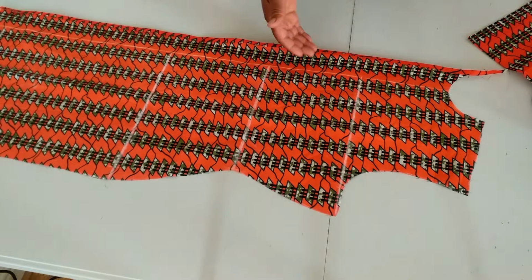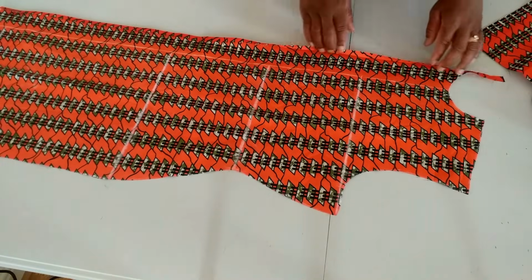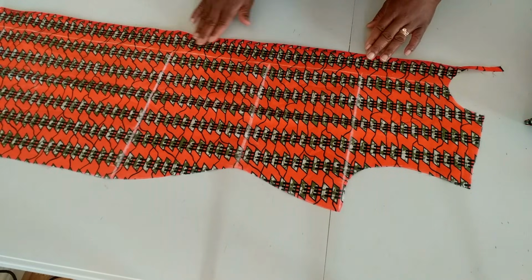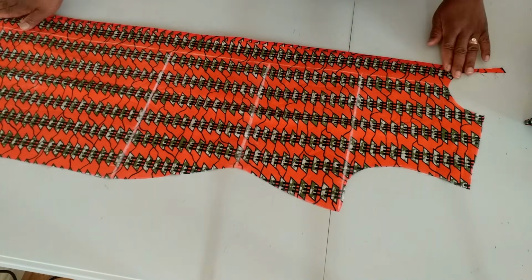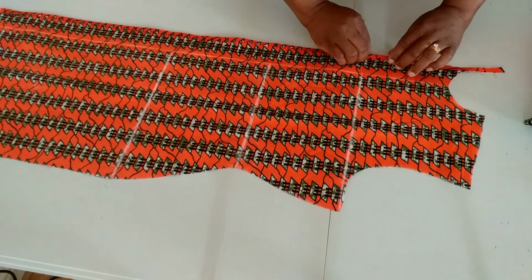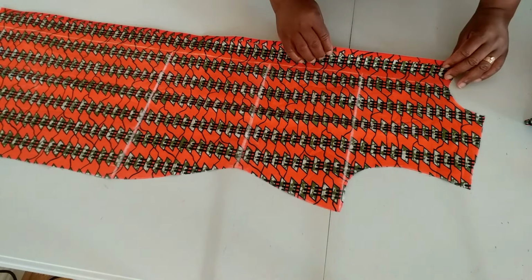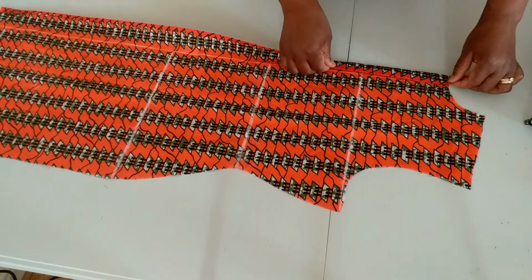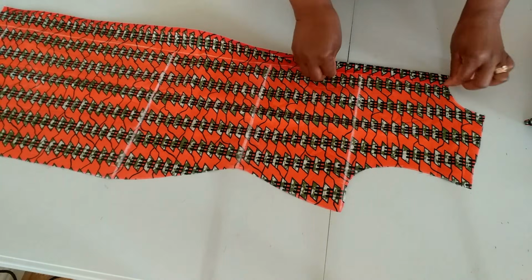I want to sew the bottom placket. I folded ½ inch in. I press it to the end. I'll fold it again and stitch on it. I have 2 inches left. These 2 inches, I'll fold it into 2 this way.